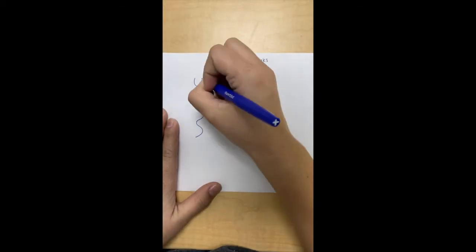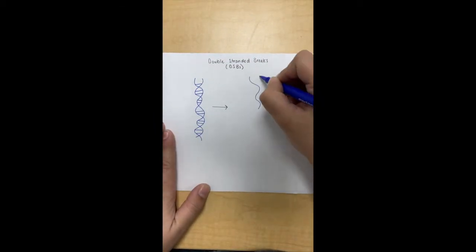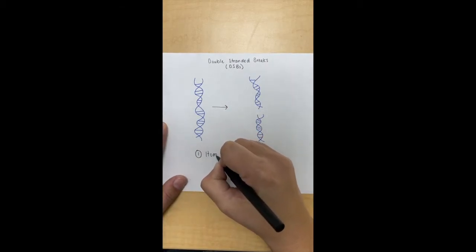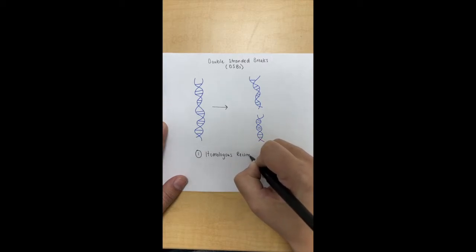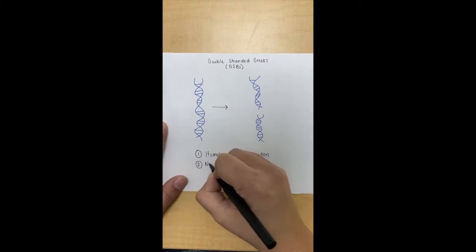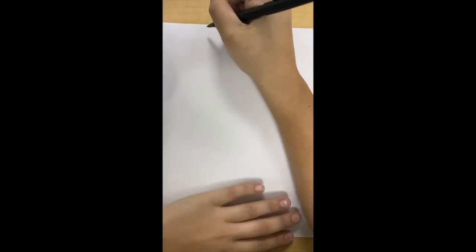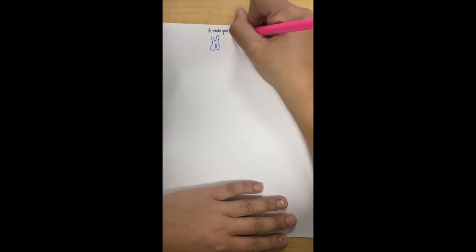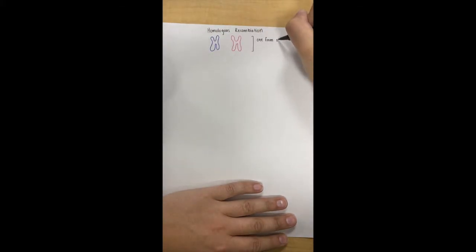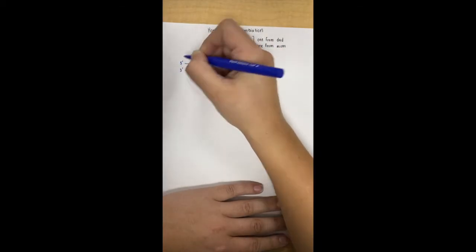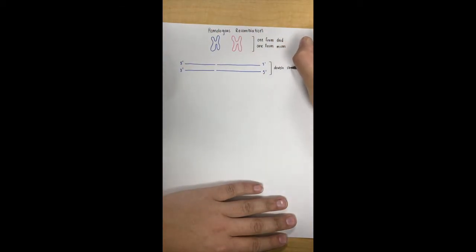Double-stranded breaks in DNA completely sever the DNA molecule into two pieces. These are the two main mechanisms for double-stranded break repair: homologous recombination and non-homologous recombination. Homologous recombination is better for the cell, but it is not always used. This method requires homologous pairs of DNA, and during compaction, the homologous pairs are not always next to each other.